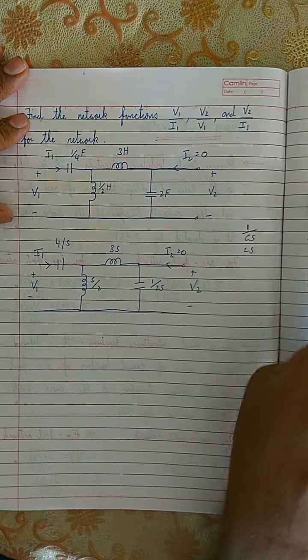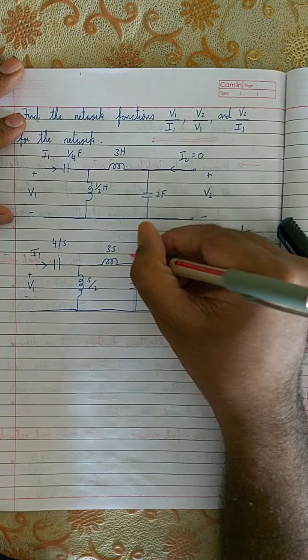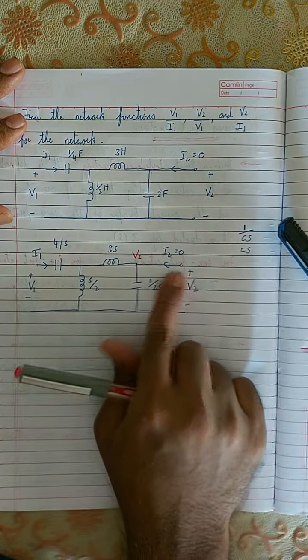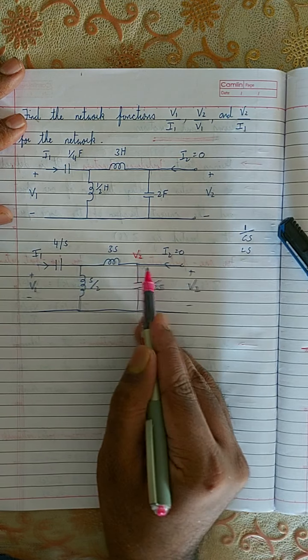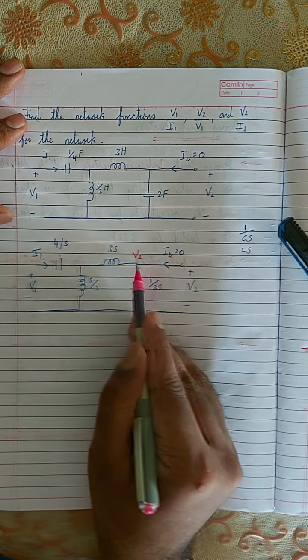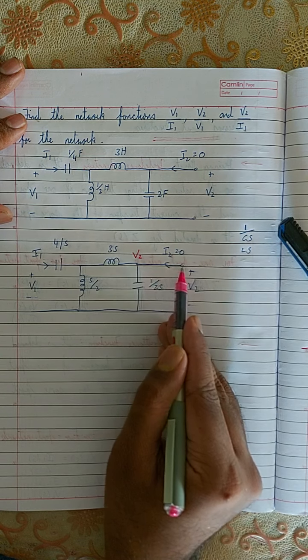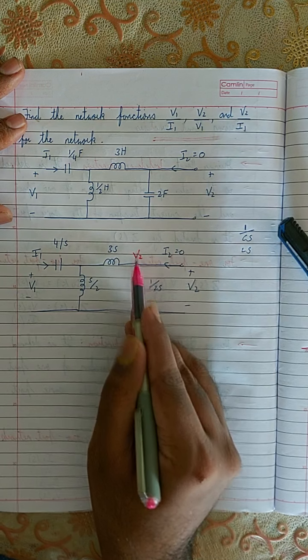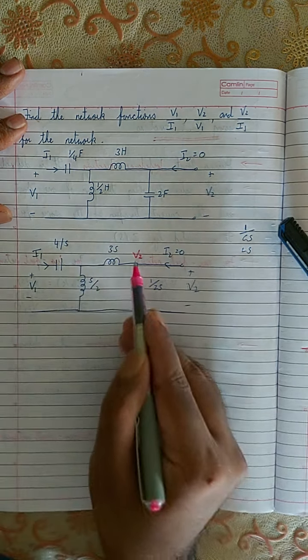The name of this node is V2, right? Why is it V2? Because you see over here, this is a single connection. There is no resistor or capacitor or inductor or anything between these two. So if this is V2, the same voltage is across this entire connection. So this is also V2. Okay, so this is V2.